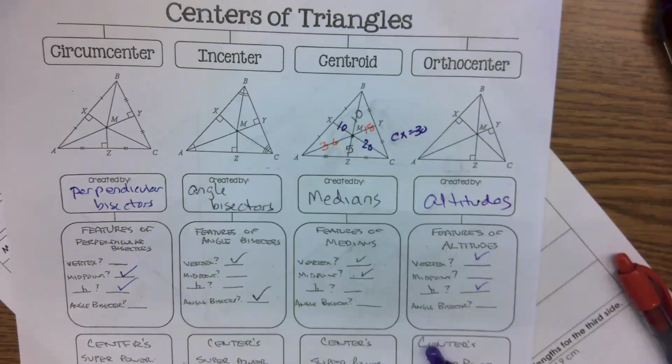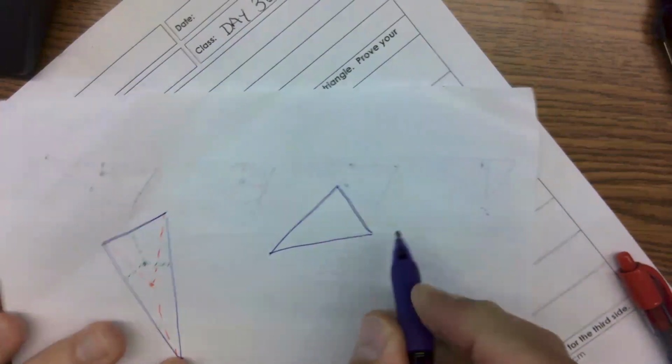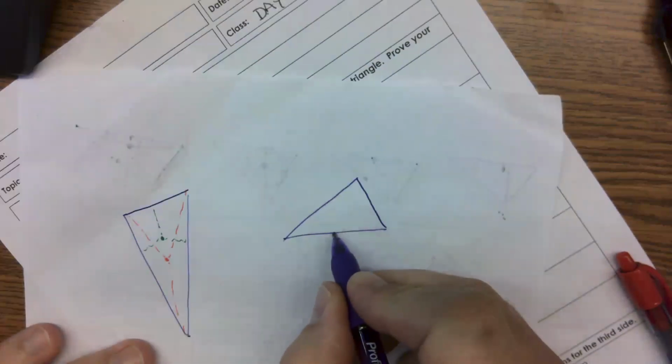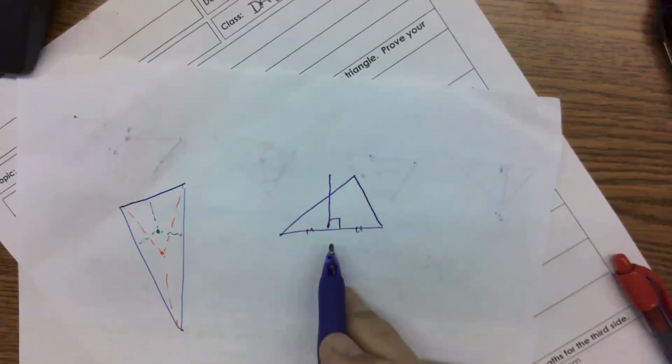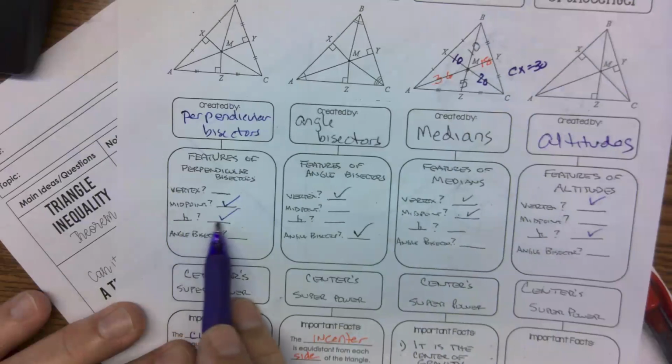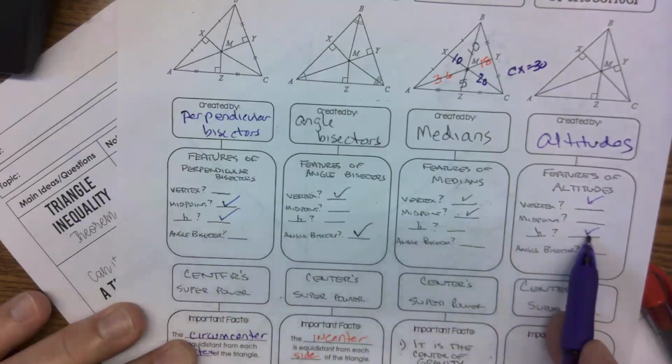So your test today is going to have 2 different tests on this. The first test is, what do you call these parts? And so, for example, I might give you a picture like this and say, what segment is this? And you'd say, okay, well, I see it's perpendicular. The only ones that are perpendicular are the perpendicular bisector and the altitude.